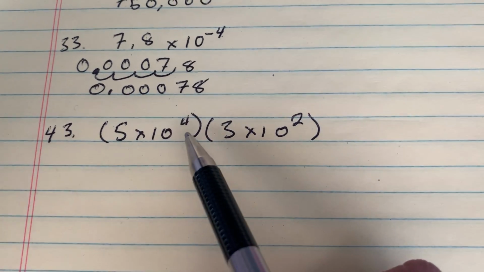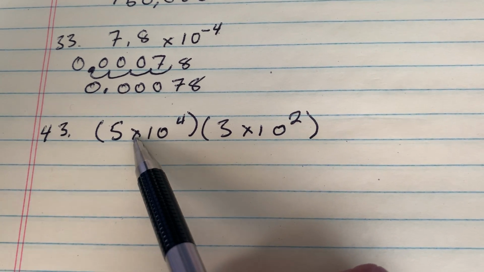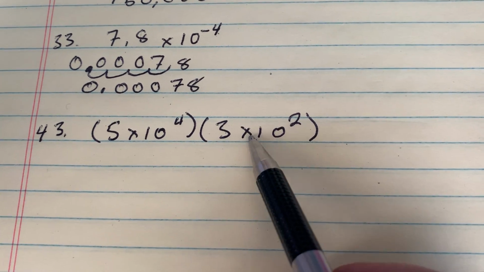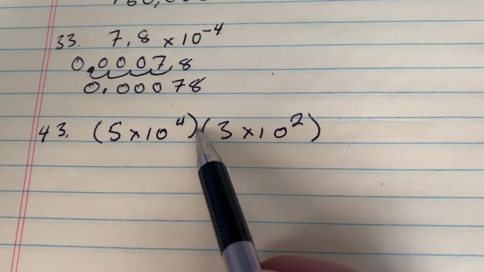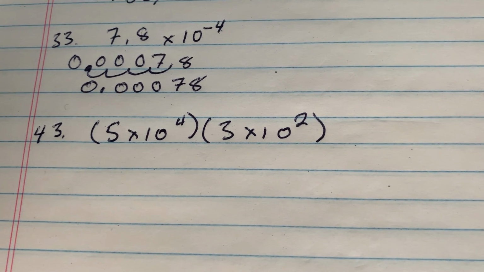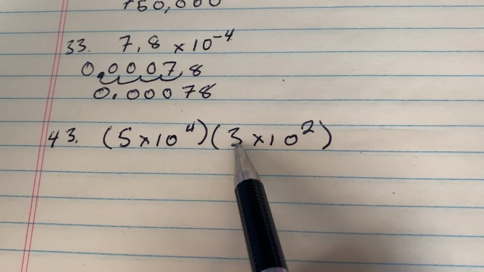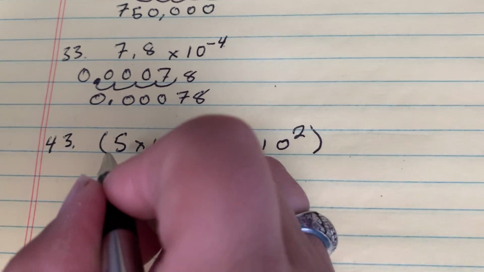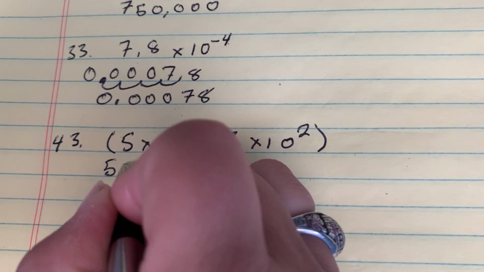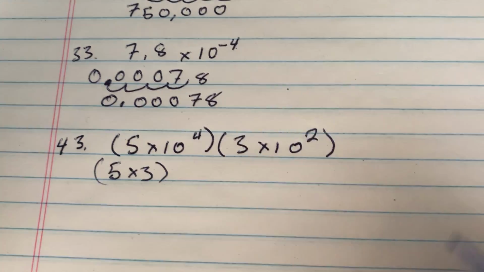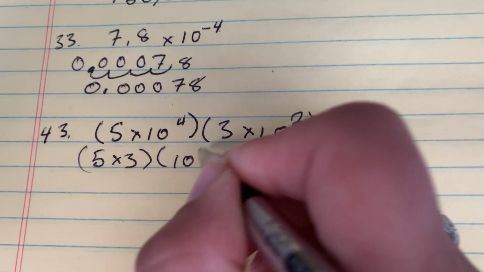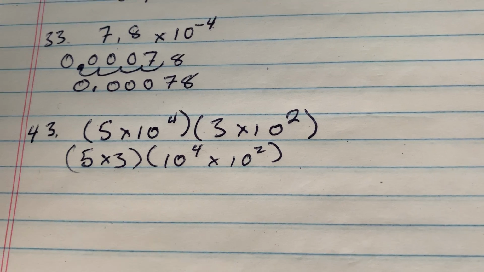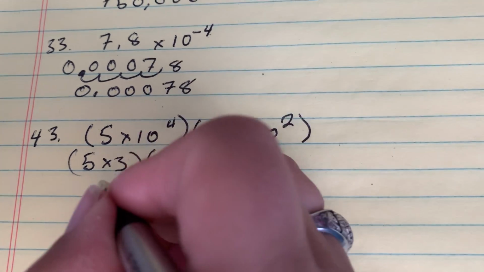Now let's remember that if we're multiplying 5 times 10 to the 4th and 3 times 10 squared, and these are being multiplied, we can move our 5 and our 3. Okay, that's our commutative property. So I can go 5 times 3 first, and I can multiply 10 to the 4th times 10 squared. Okay, 5 times 3, 15.